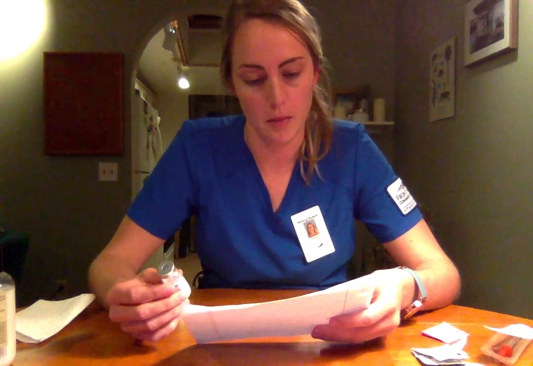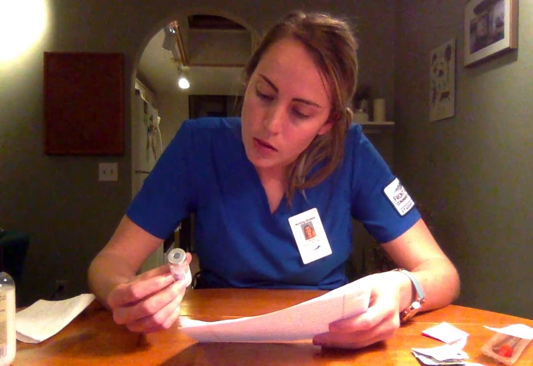So comparing my vial here and my MAR, I have the correct patient name, Abby Abdomen. I have the correct drug here, so NPH insulin, and the strength is 100 units per milliliter. I'm going to be administering 26 units, and the route is subcutaneously. The time is stat, so as soon as possible, and I will document later.